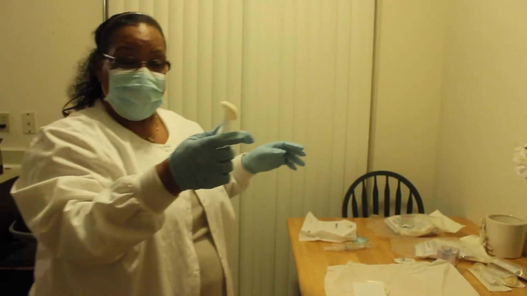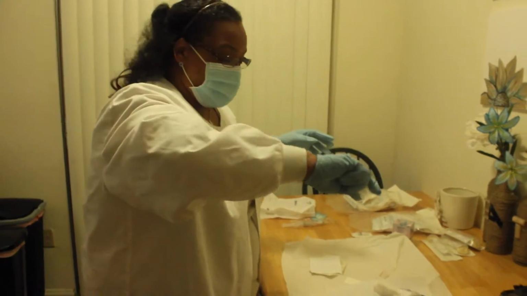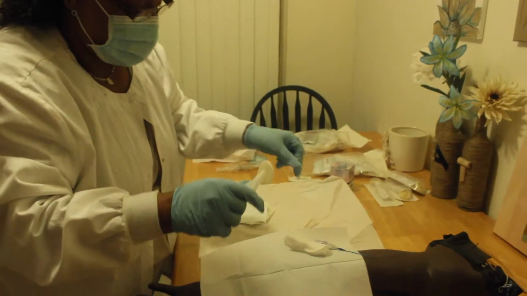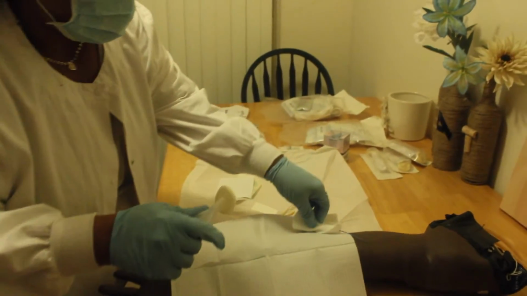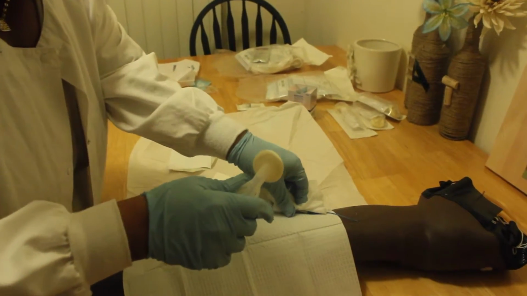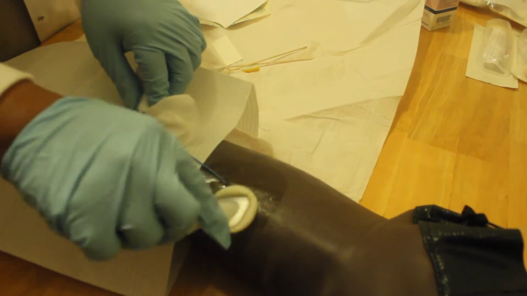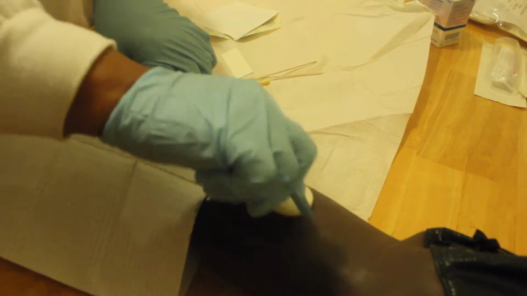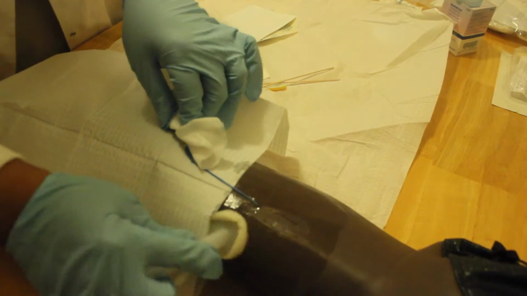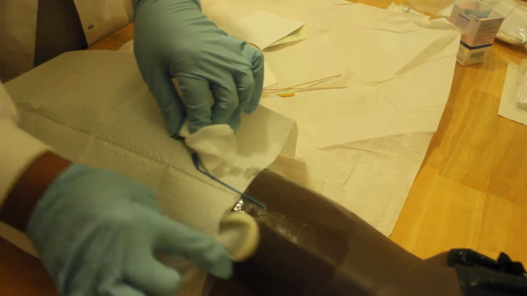Using ChlorPrep, it's important that we use a 3x5 area in an aggressive scrub. Identifying my left hand as my less dominant hand, is going to be my dirty hand. Applying pressure at the center of the line, I'm going to clean in an aggressive scrub in a 3x5 area for 3 to 5 seconds.